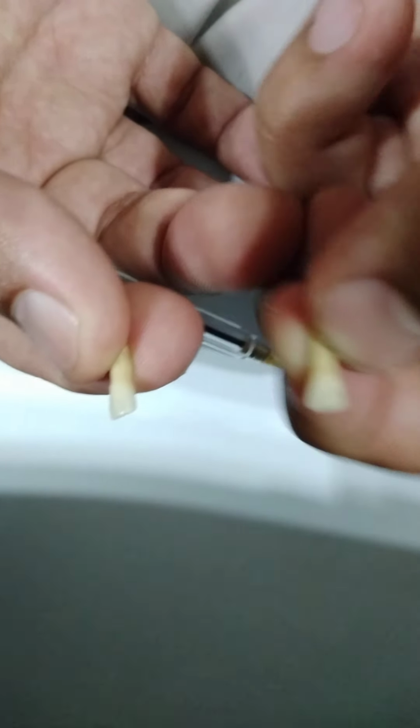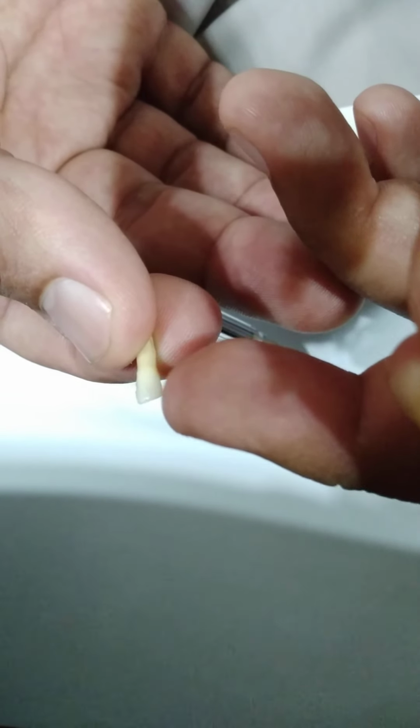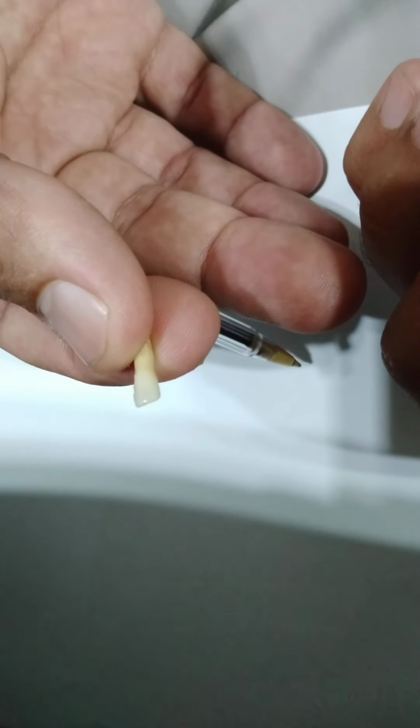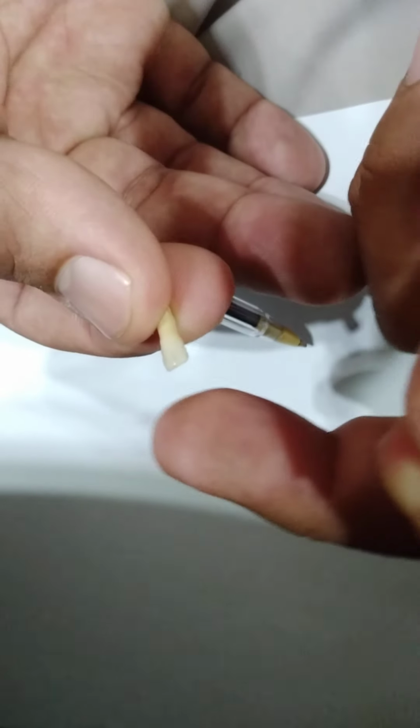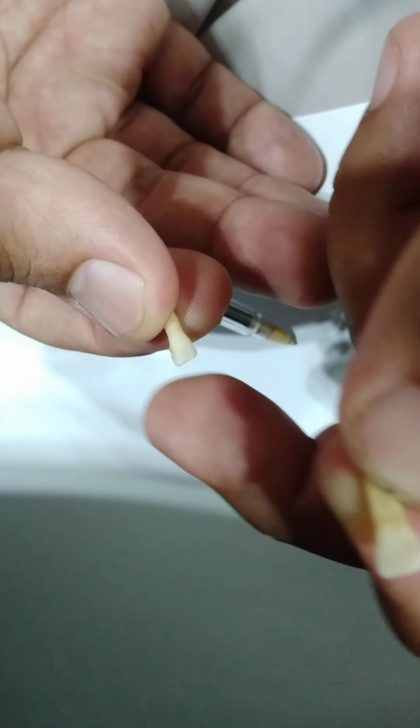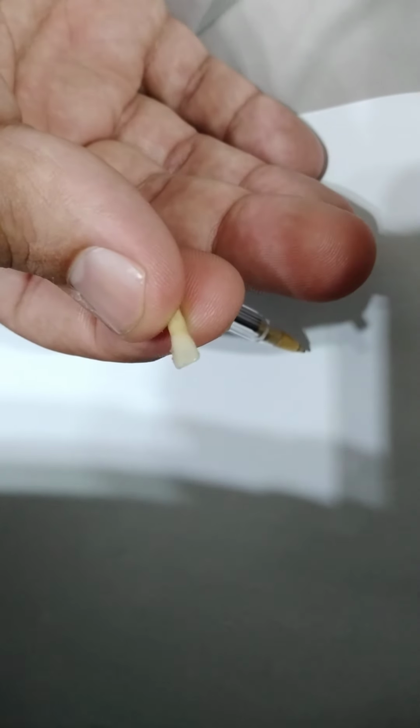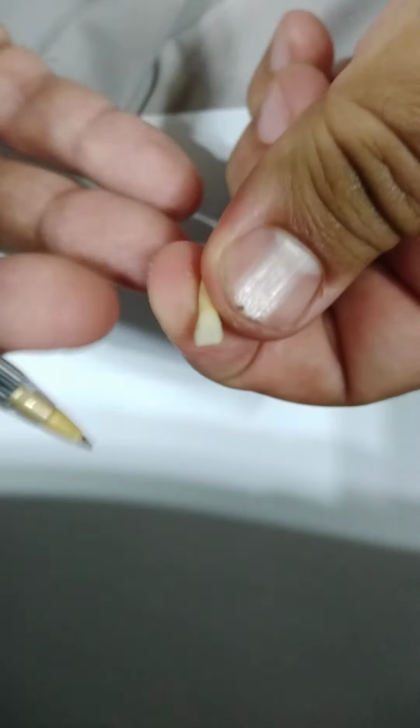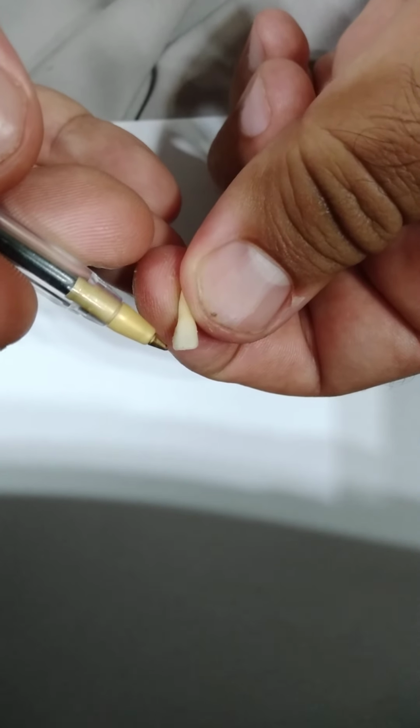The disto-incisal angle is rounded. This is the disto-incisal angle, it is rounded. The mesio-incisal angle, this is the mesio-incisal angle, which is sharp.